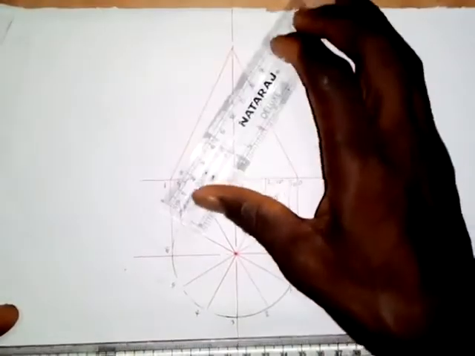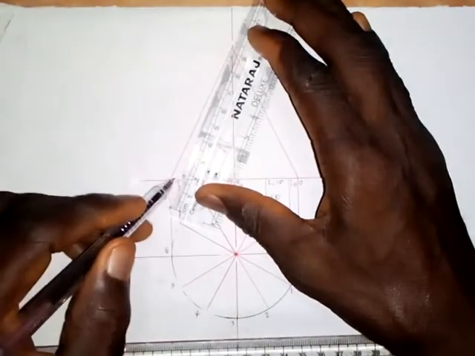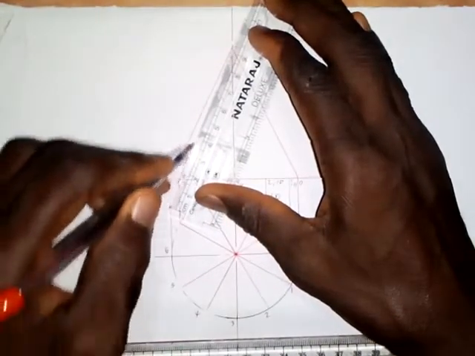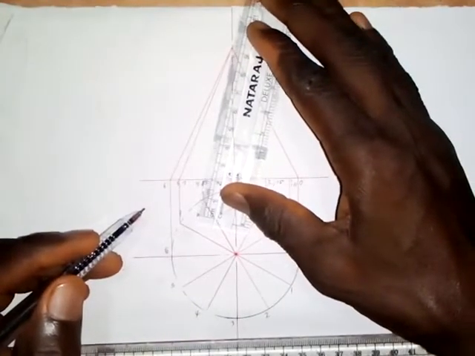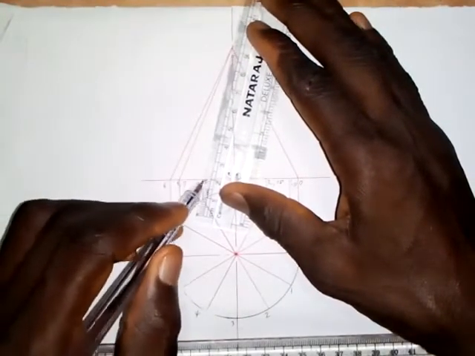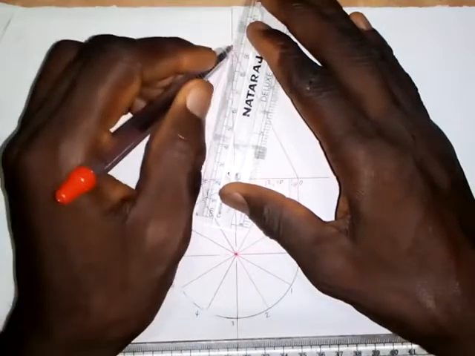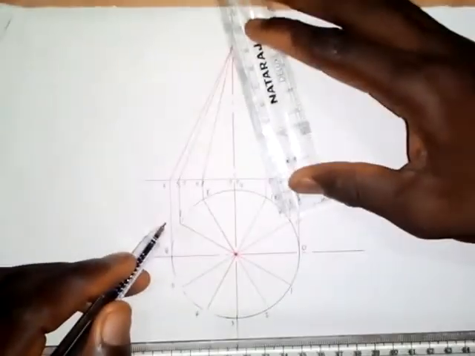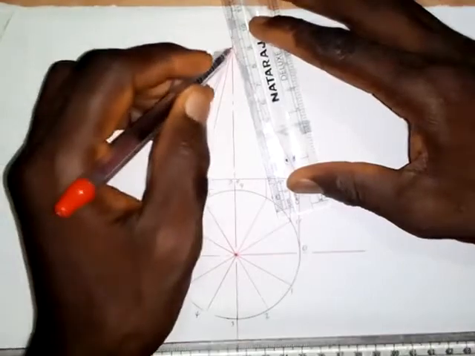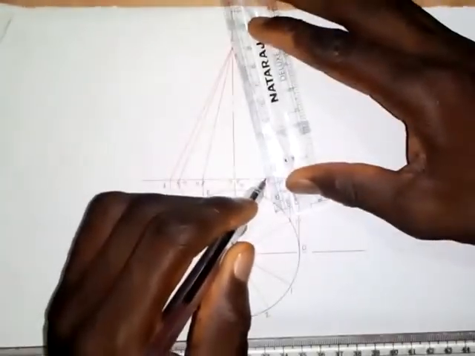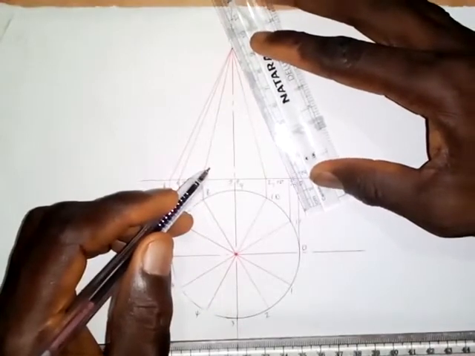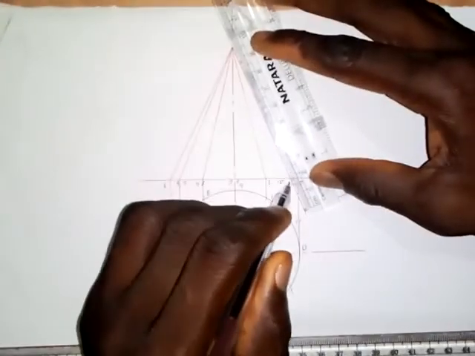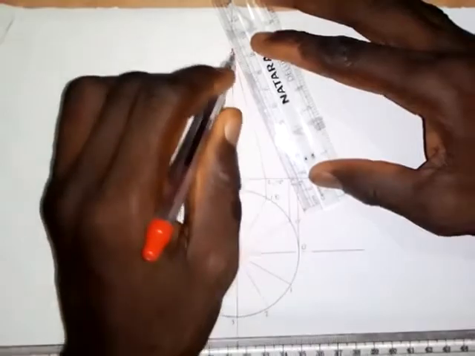Also I will join 5 and 7 with the apex of the cone. Points 4 and 8 I will join with the apex of the cone, like this. Also points 2 and 10 I will join with the apex of the cone, and points 1 and 11 will also be joined with the apex of the cone, like this.